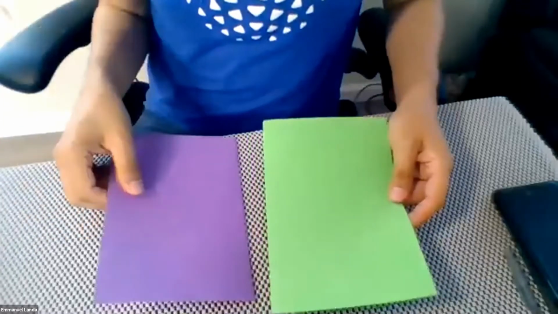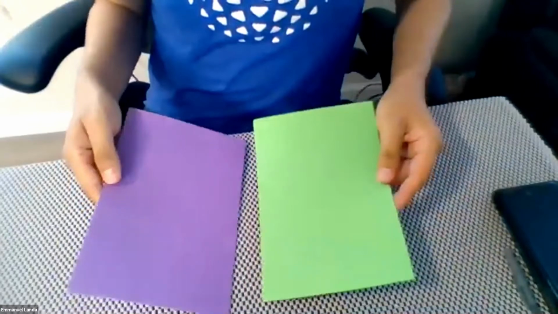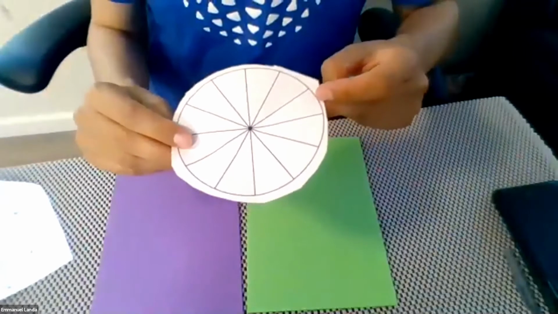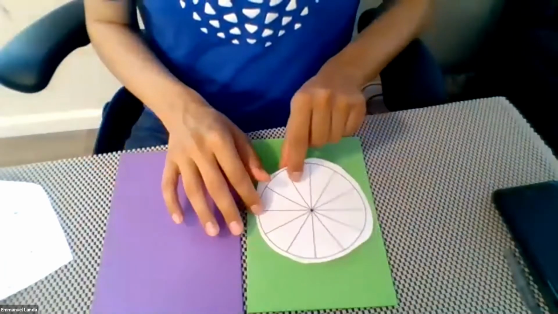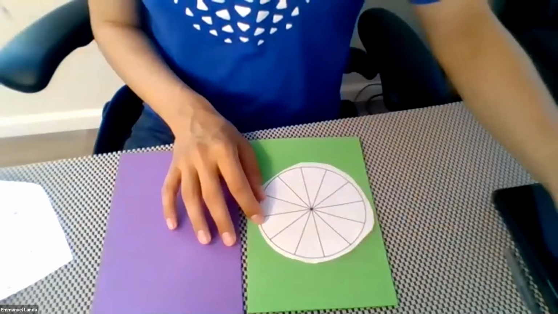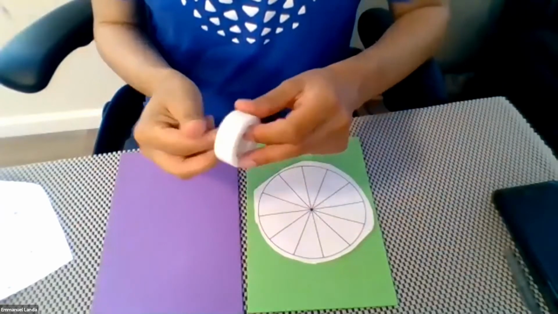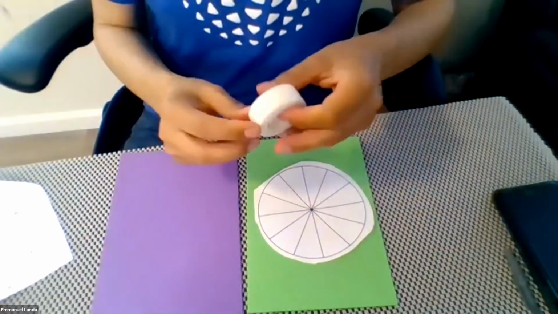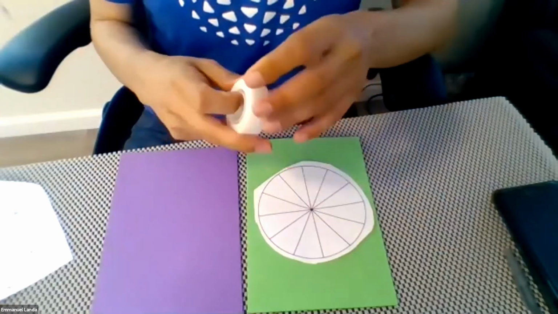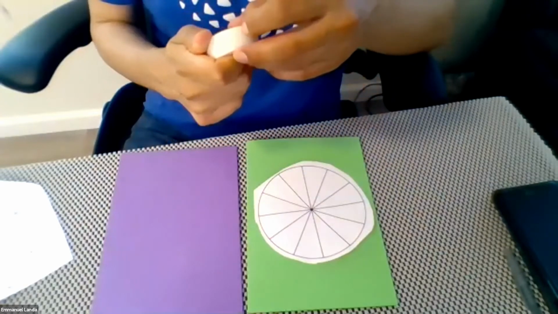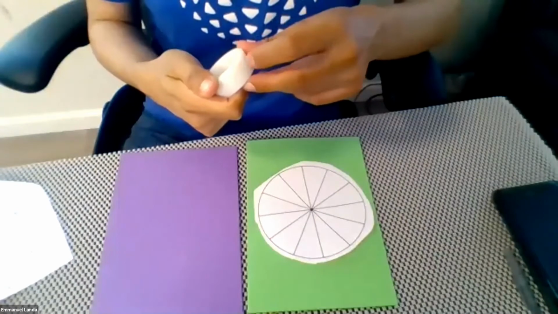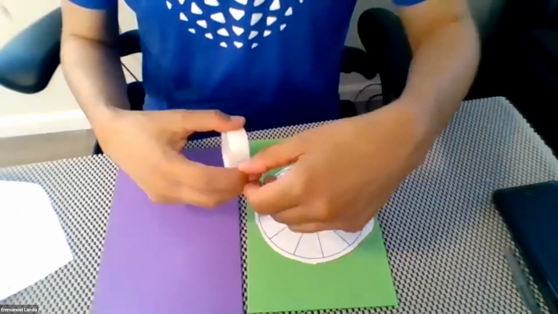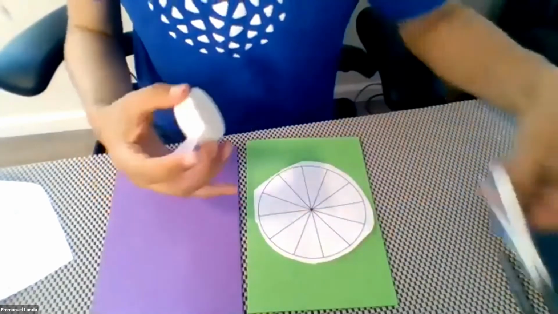Now the next thing is to take the foam and we are going to place the cutout that we have on top of it, like so. And we're going to take the tape and put tape on it so that it stays in place, so that when you press in with the dull pencil or pen, you can go ahead and leave a dent in the foam.